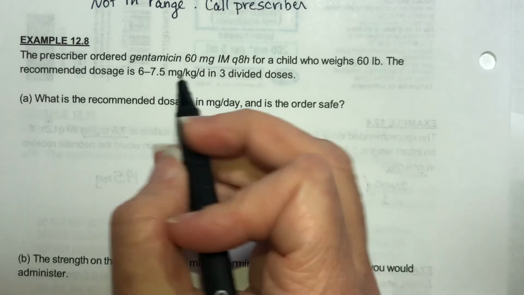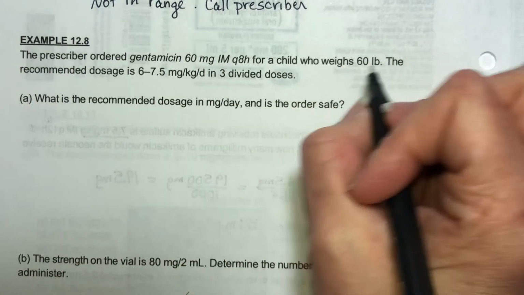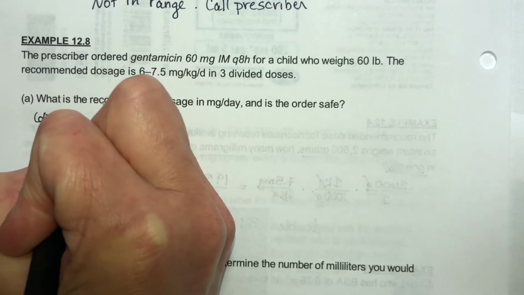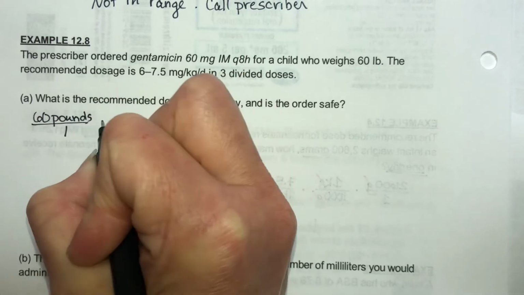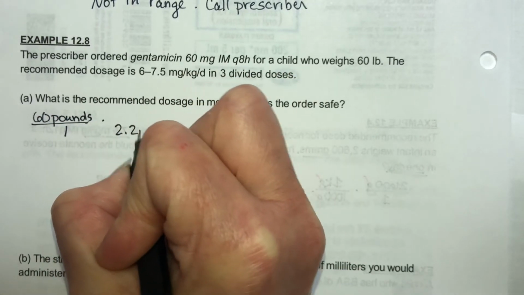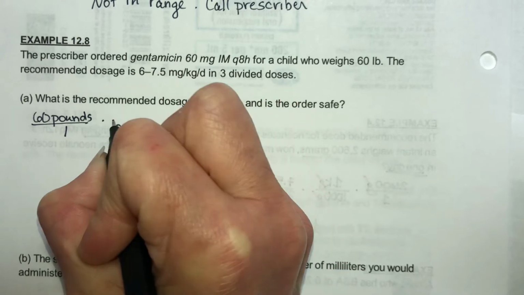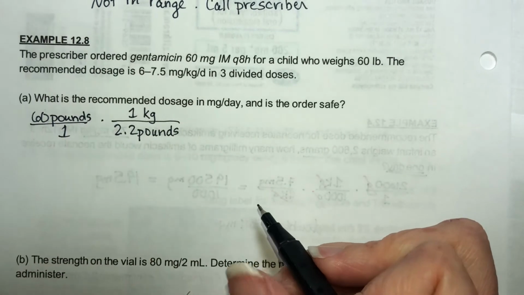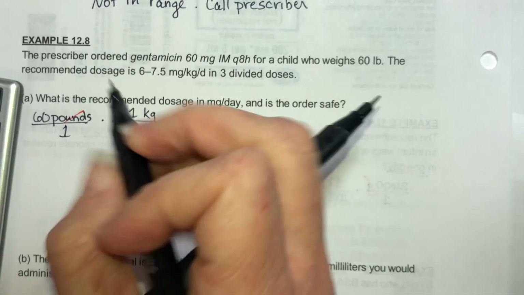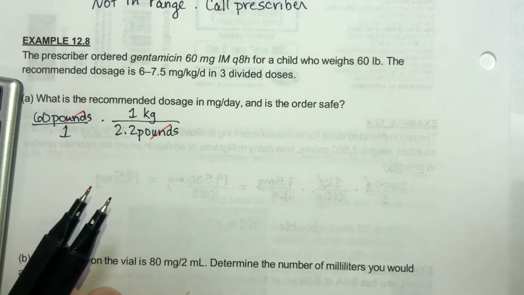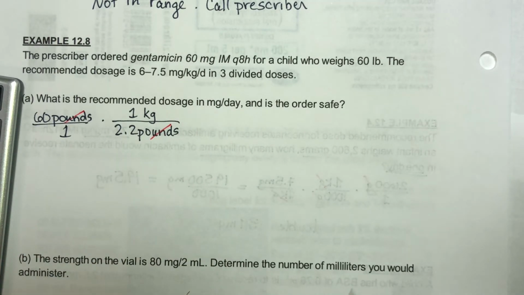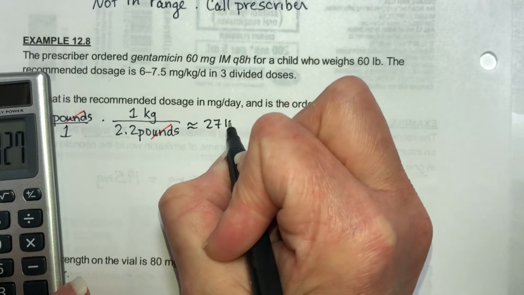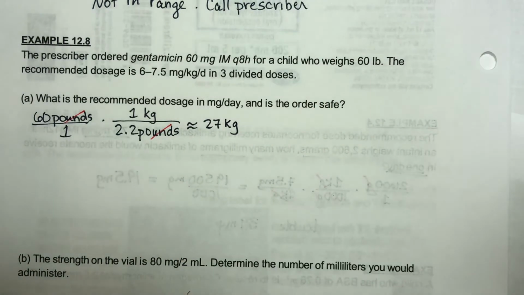All right, so the child weighs 60 pounds. Let's convert 60 pounds to kilograms first. Okay, there are 2.2 pounds in 1 kilogram. The pounds cancel out. And if I do 60 divided by 2.2, this child is approximately 27 kilograms. Okay.